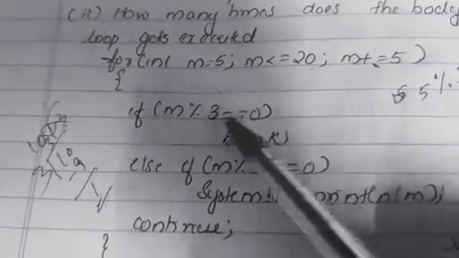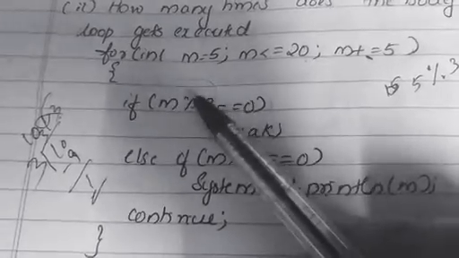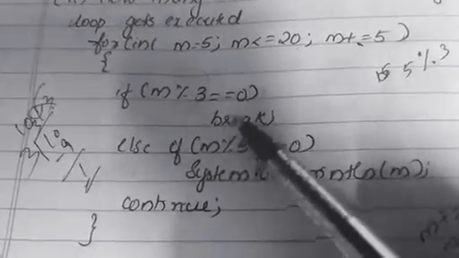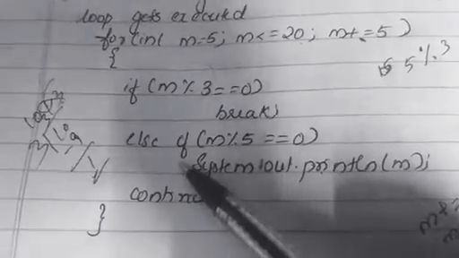So how many times? 3 times. That is 9. So the remainder is 1. Since the condition is false, when we are executing this m mod 3, the result is 1. 1 is not equal to 0, so we won't execute this if part. We'll come to the else part.